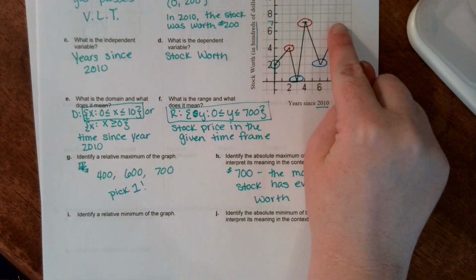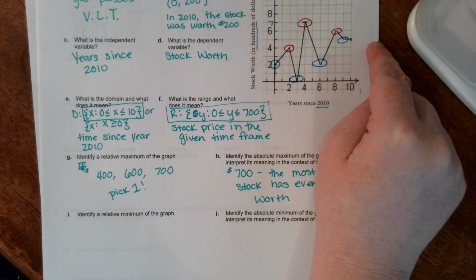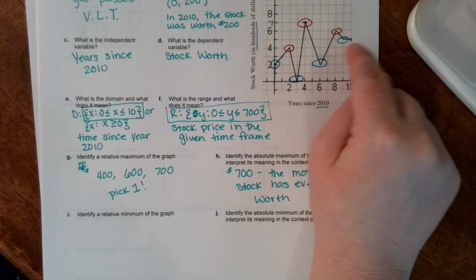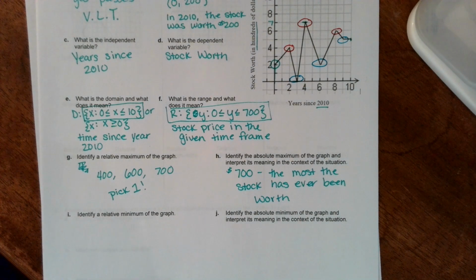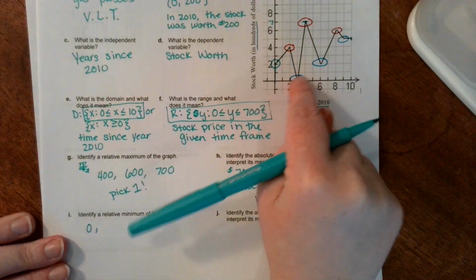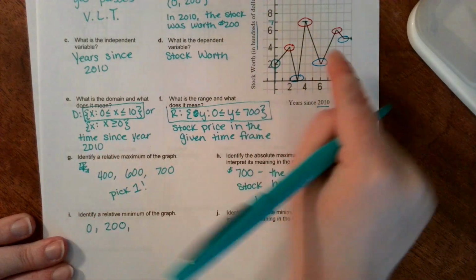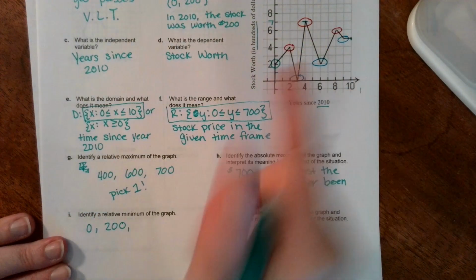And this one's not going from decreasing to increasing, but it is leveling off, so I would still say that would be a minimum. So for relative minimums, we have a minimum at 0, at 200, and at 500.